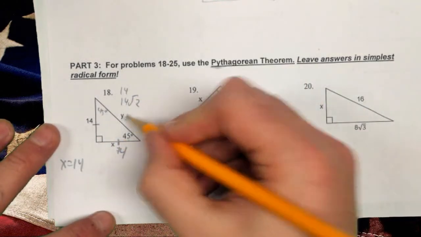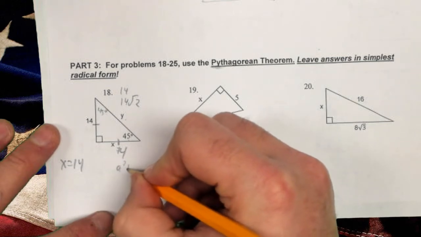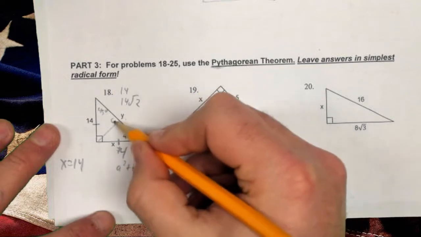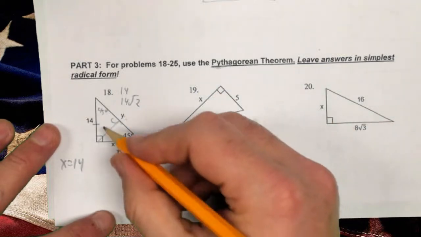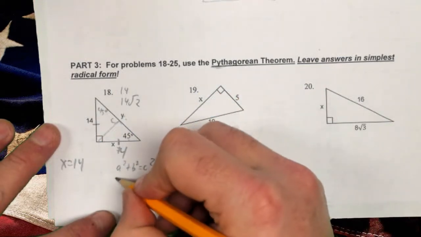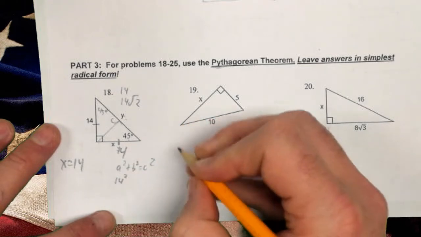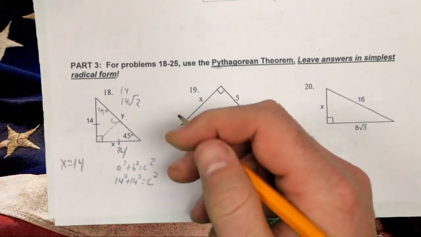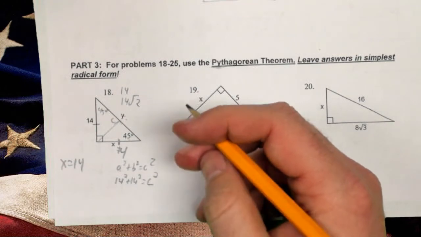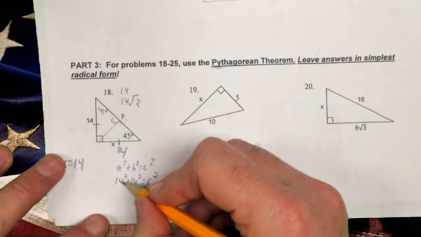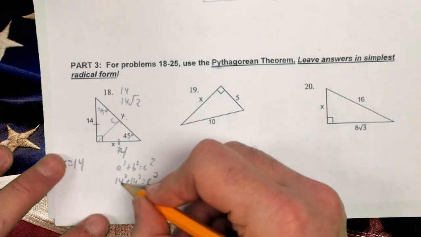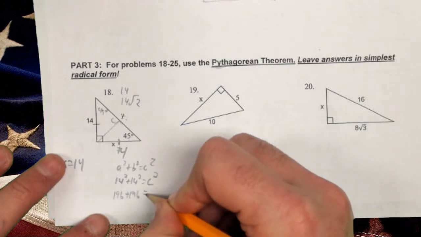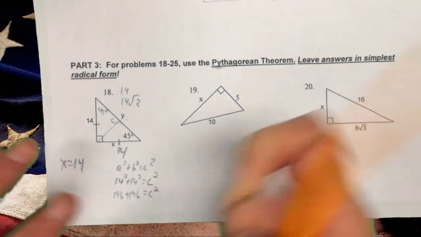Now, to find y, I'm going to use Pythagorean theorem. a squared plus b squared equals c squared. Across the right angle is c, so y is the c value, and 14 and 14 are a and b. 14 squared plus 14 squared equals c squared. Now, 14 squared is 196, plus 196 equals c squared.